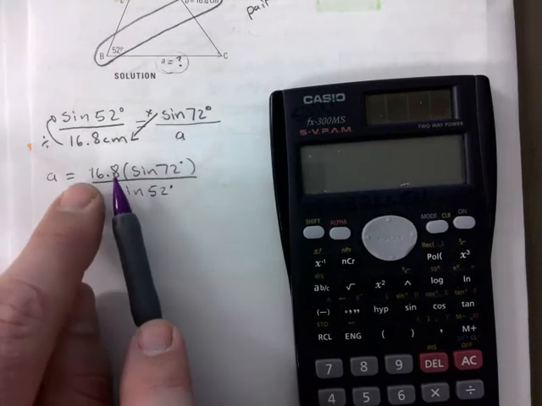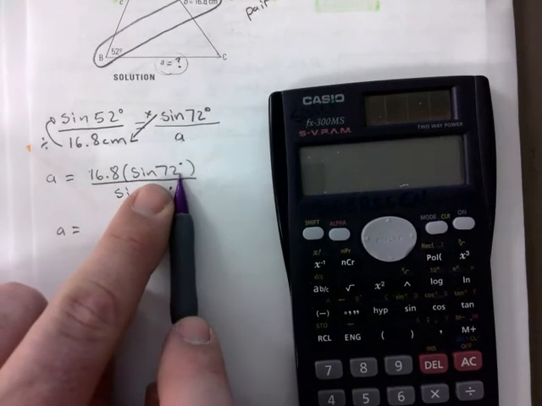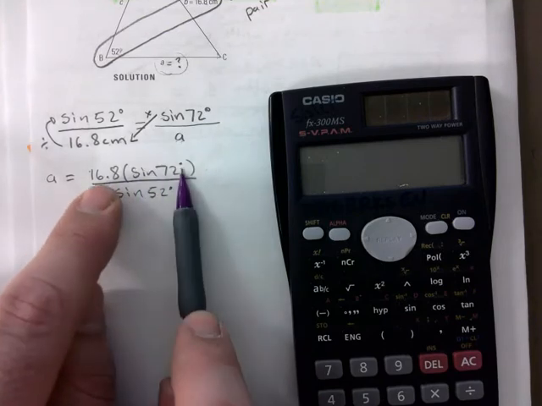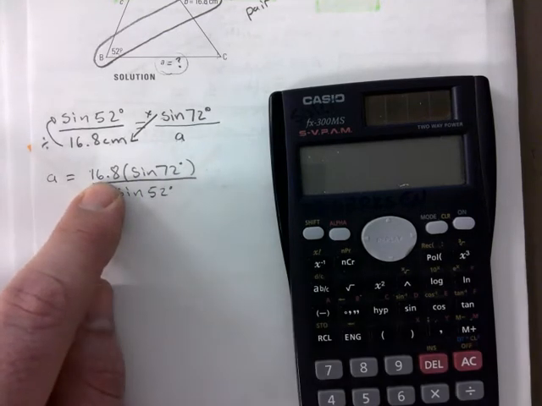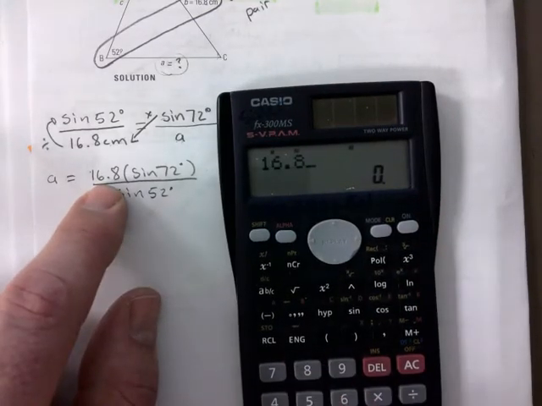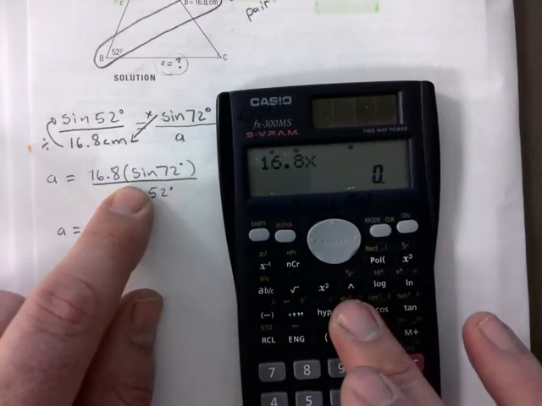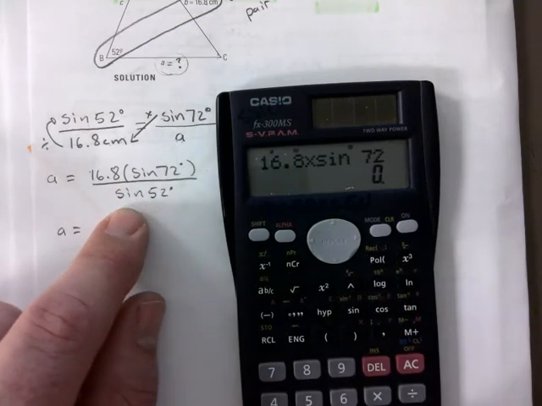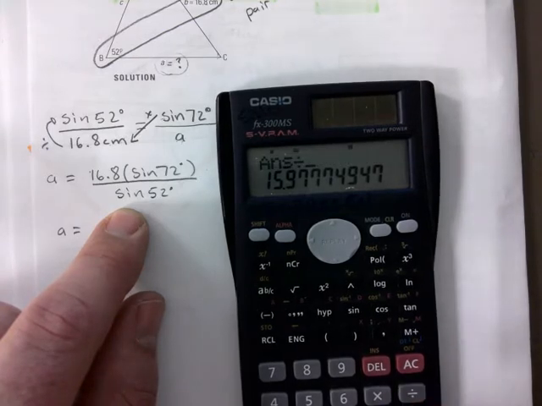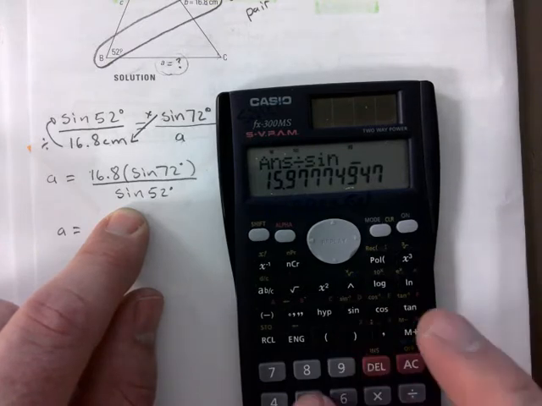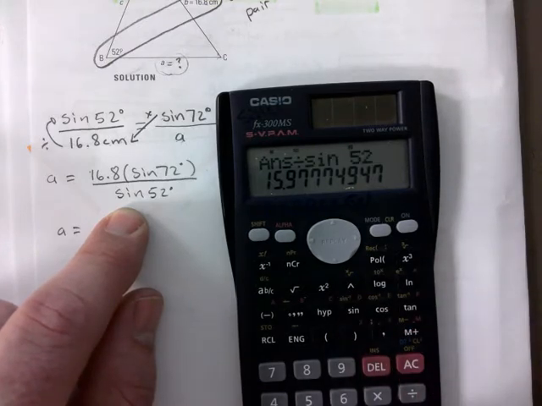Yes, you could have put sine of 72 first and then 16.1, but sometimes calculators, like if the 72 and the 16.1 are next to each other, they get it wrong. So I go 16.8, do that with me, times sine of 72. I hit equal at that point. And then I go divided by, it'll automatically take that answer and divide it by sine of 52. And then I hit equals.